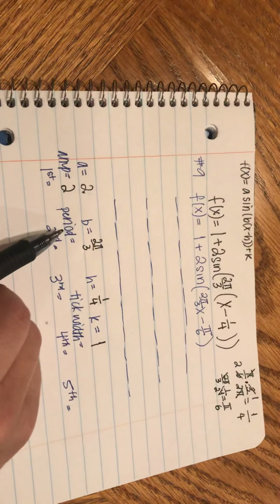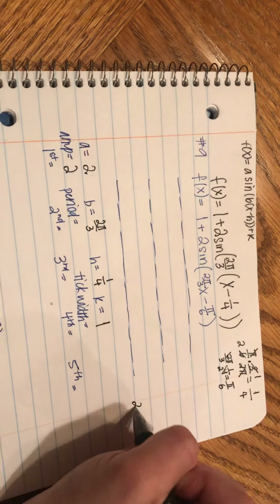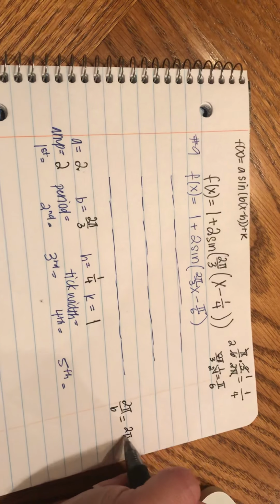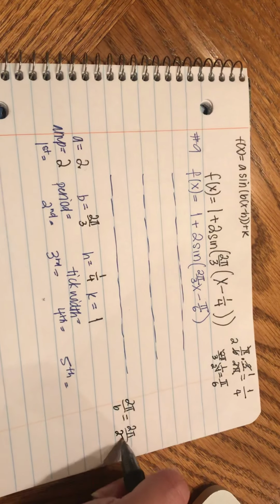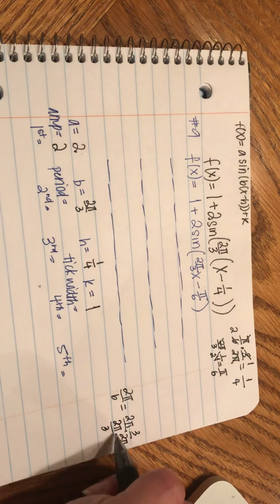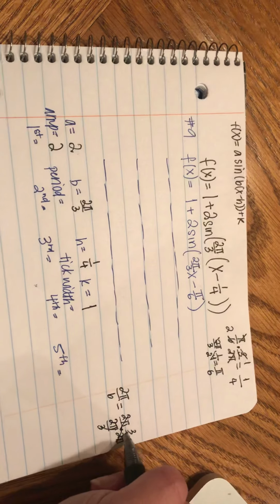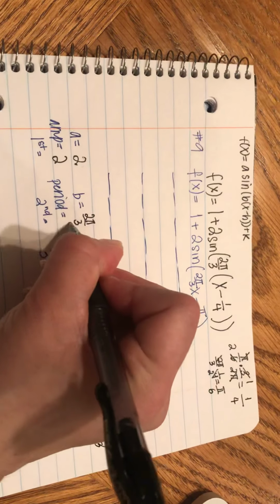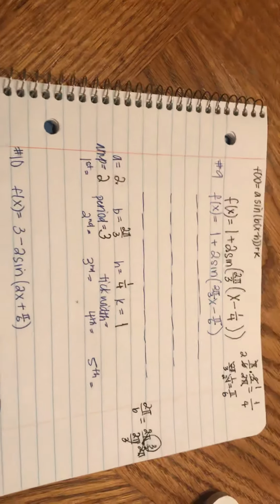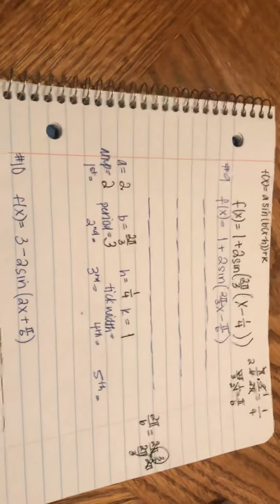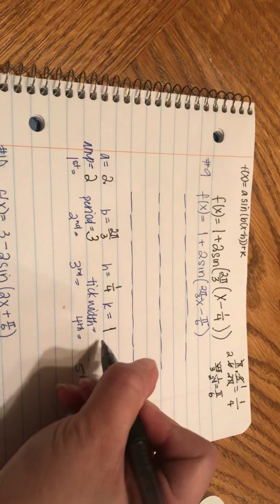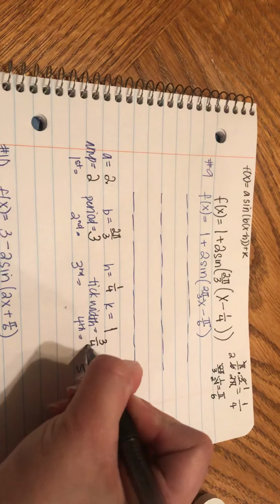Don't forget the formula for period. Period is 2 pi over b. So 2 pi over our b value, which in this case was 2 pi over 3. I'm going to go ahead and multiply by the reciprocal, 3 over 2 pi. It's kind of nice because the 2 pi's cancel and we're just left with 3. So the period is 3. And then remember, to find the tick width, you have to take the period and divide it by 4. So period divided by 4 will be 3/4.